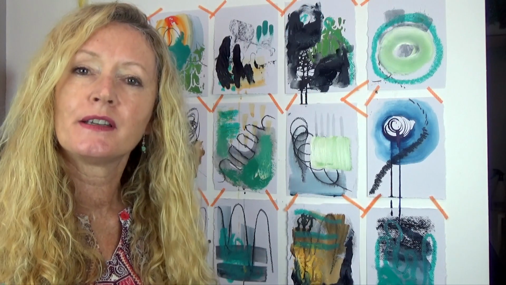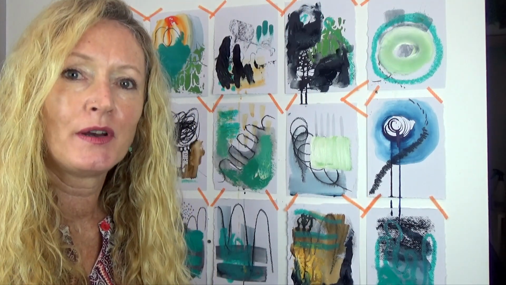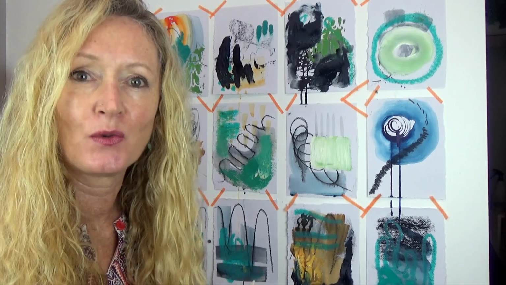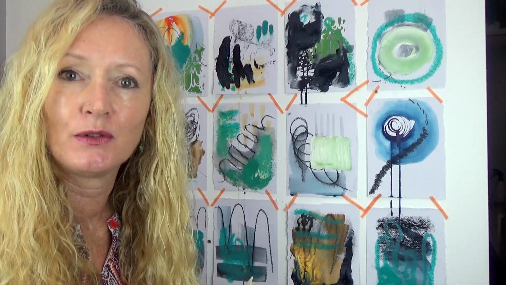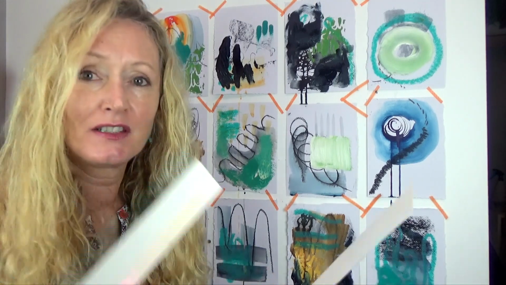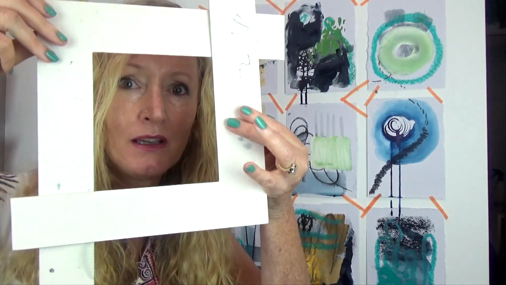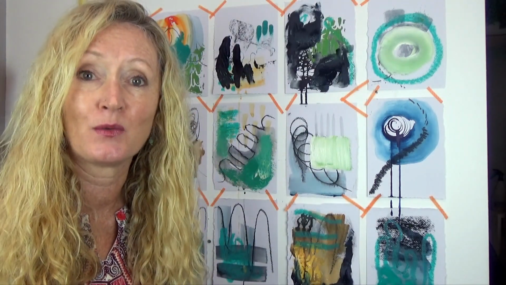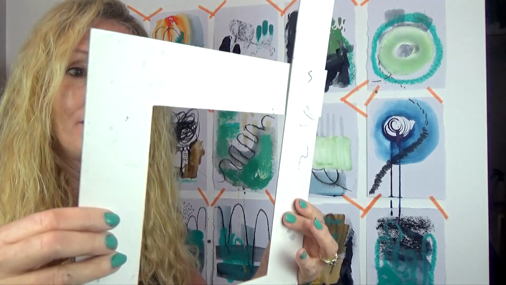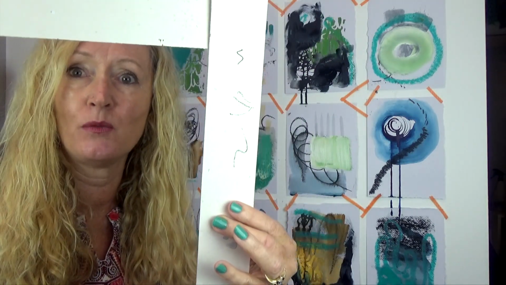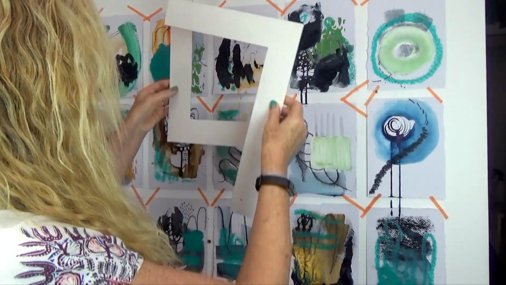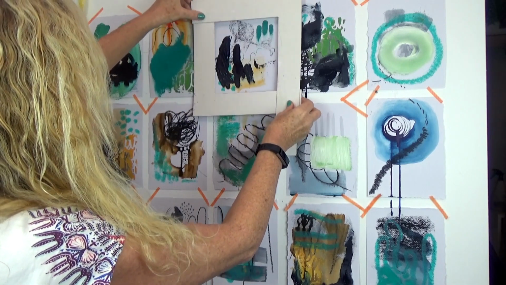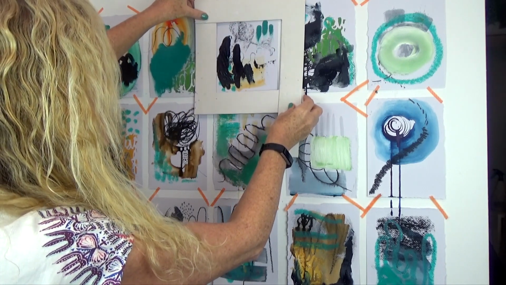So what I want to do right now is just stop where we are, and I'm going to use a tool that I love to use to explore whether a composition is working or whether it needs to have something else added to it. This is just a simple viewfinder made from two L shapes. Basically I use this on larger pieces as well. I'll use it around a canvas to see which parts are working well and which parts are not. And I'll use it on these smaller pieces as well to give me some clarity about what is working as a successful composition.